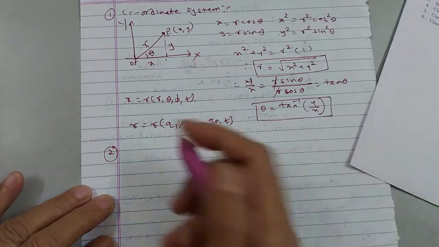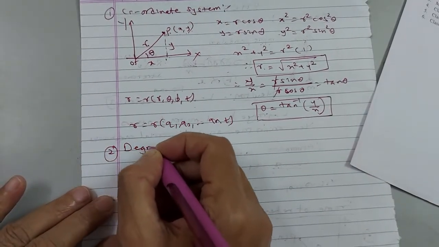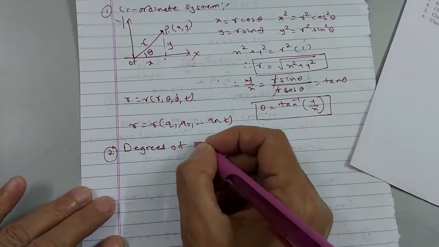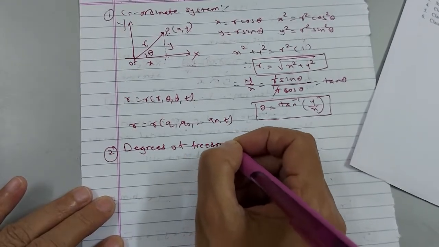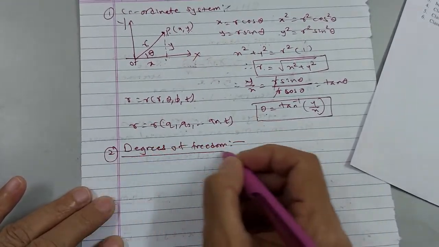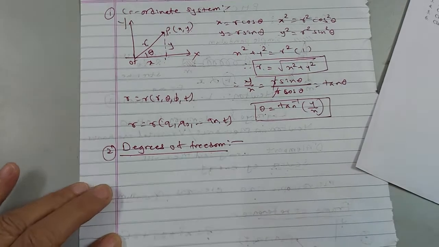Second one is the degrees of freedom. Even this word you have studied in your TYBSc syllabus, but my duty is to revise it for you in this case. Now, degrees of freedom is a very important concept.